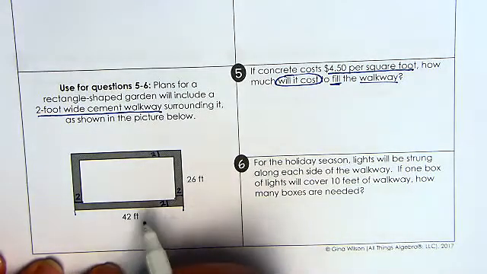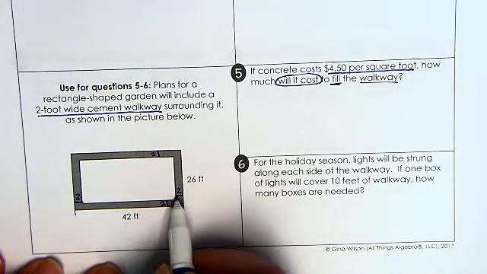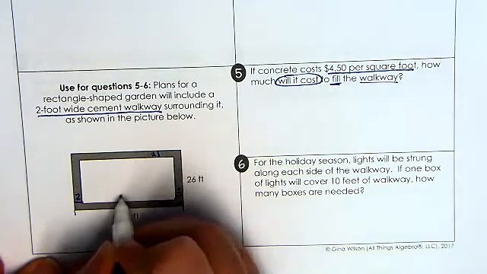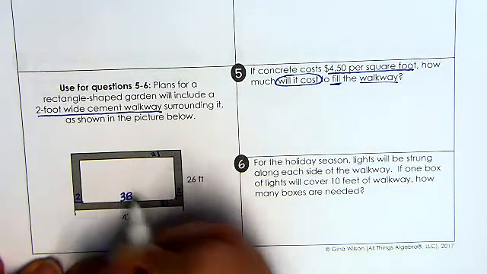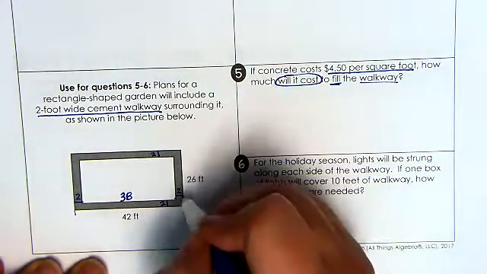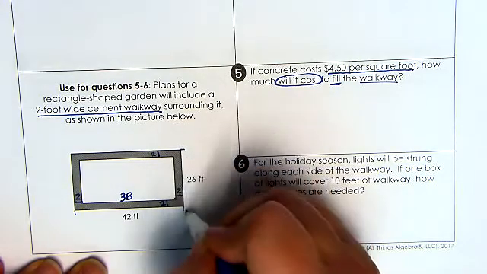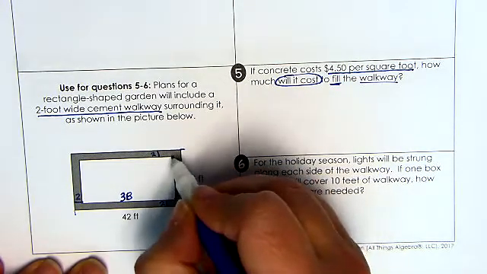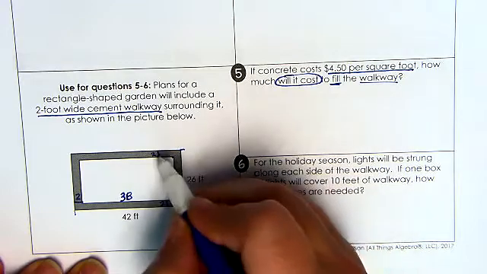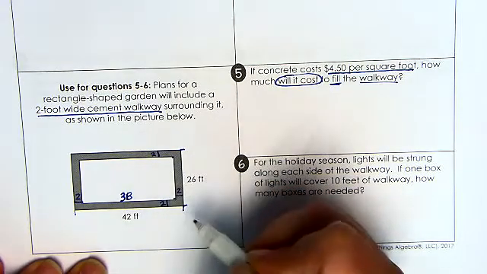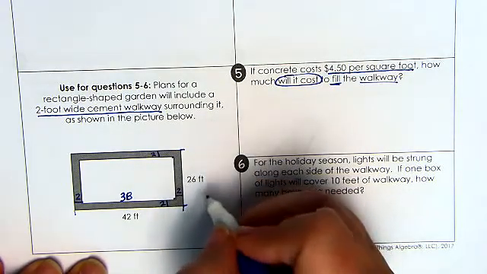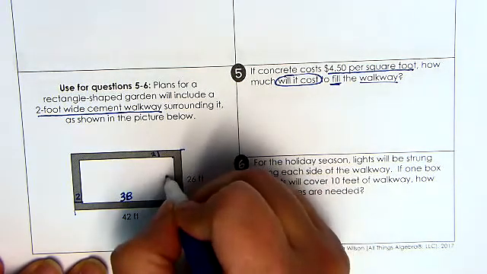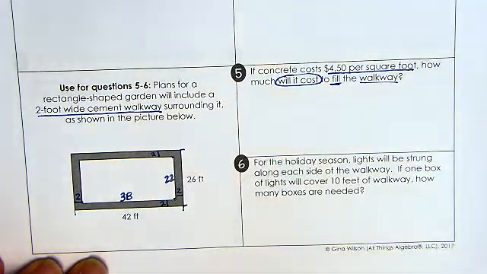So in a sense, I've got to take away 2 feet on each side, which means this inside right here is going to become 38. Here, this is 26 from here to here, but I need to know from here to here. So again, I'm taking 2 feet away on each side. So that's in a sense subtracting 4. So that's going to make this 22.